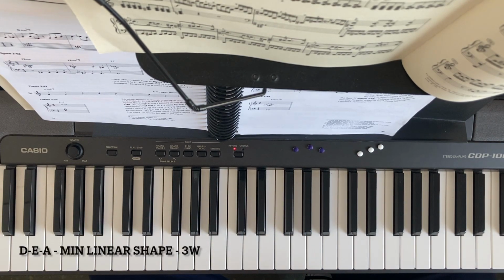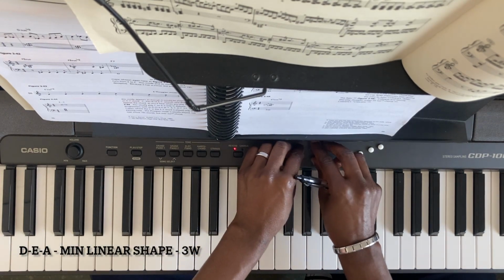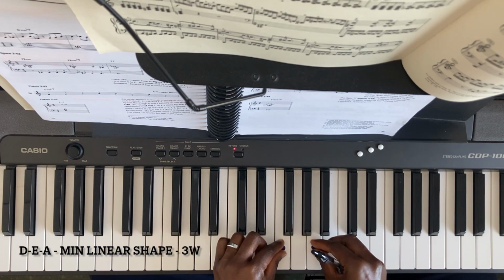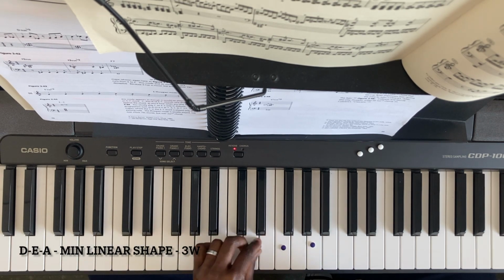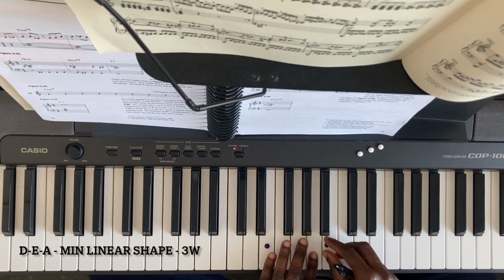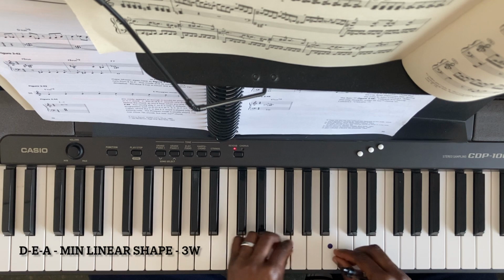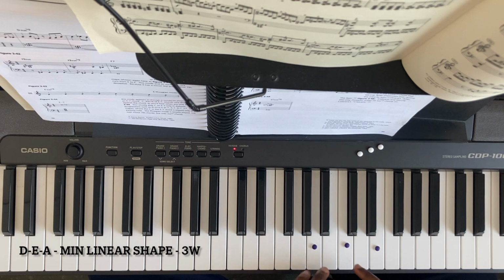The other sets of minor triads for the white keys will be the linear shapes. So D, E, and A have the same linear shape for minor triads. So your D, your F, and your A could draw a linear shape. Same thing with the E, G, B, that's your E minor triad. I could draw my nice line. And then finally the A minor, which is A, C, and E.